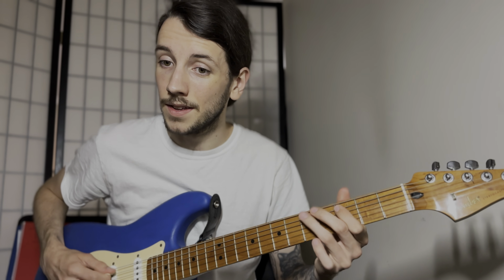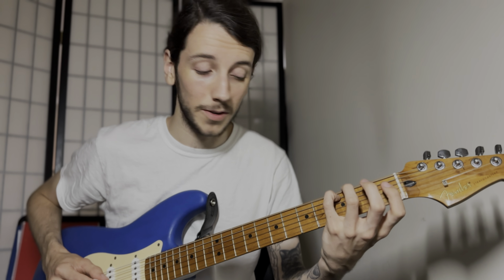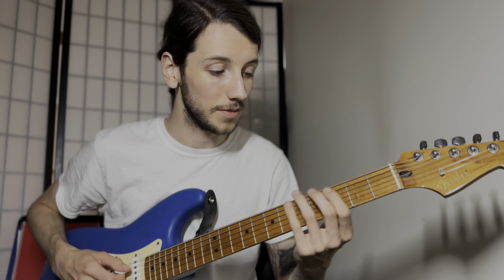Those are all intervals. But if I start on C, the first one that comes up is going to be my second, which we can either just call a second or a major second, because it's the note D, and if you remember, that was our first interval in our major scale. So we get a normal second. Now here's where things go different.